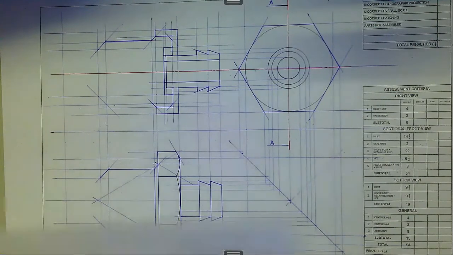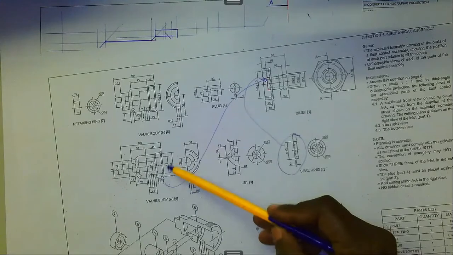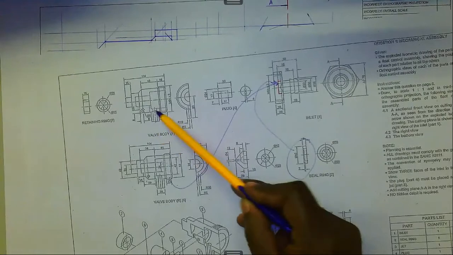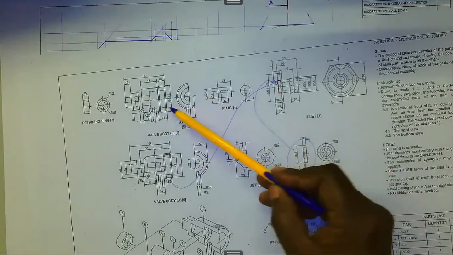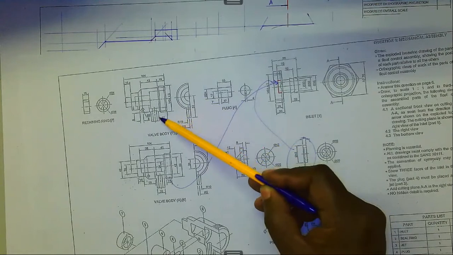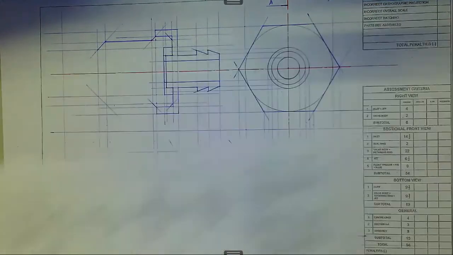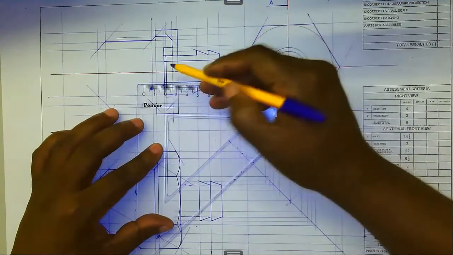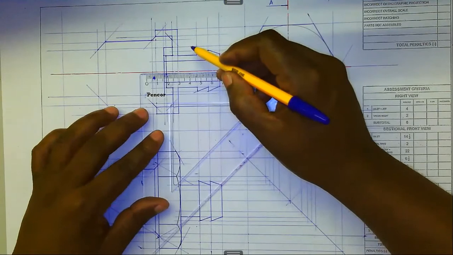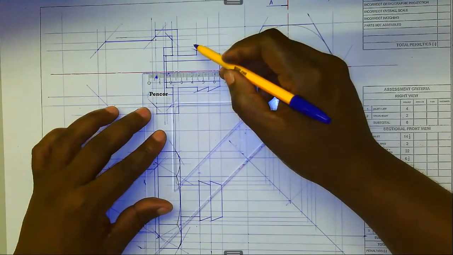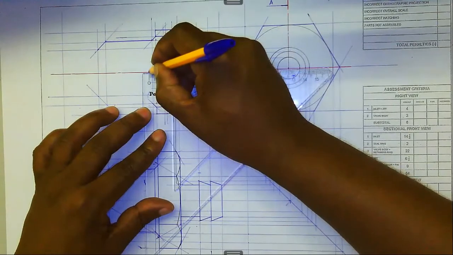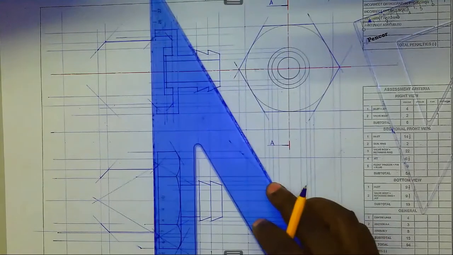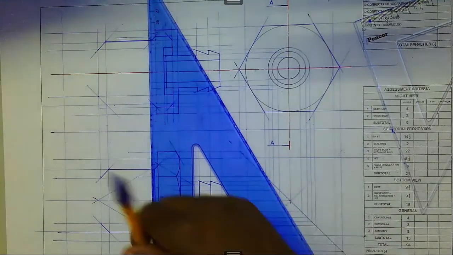The next thing that we want to look at is this part, which is the part which is 53 millimeters going down. It's 22 millimeters from the 19. So let's measure 22. The 19 is here, so we measure 22 millimeters, which is this point. So we take this one down like that.